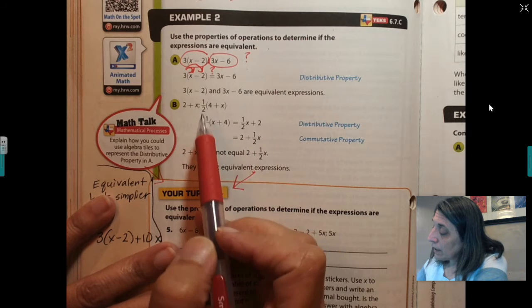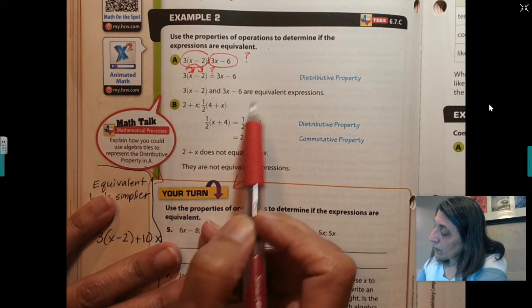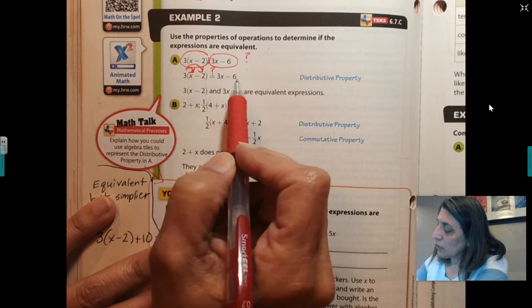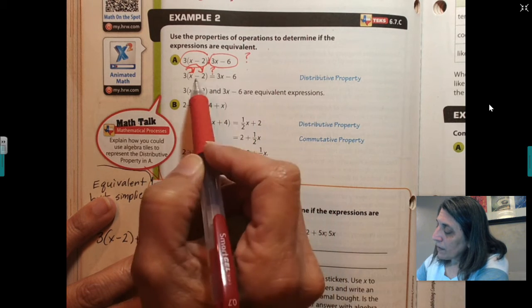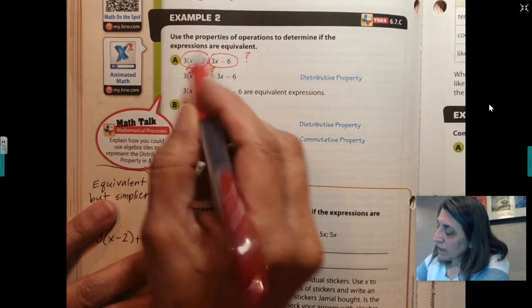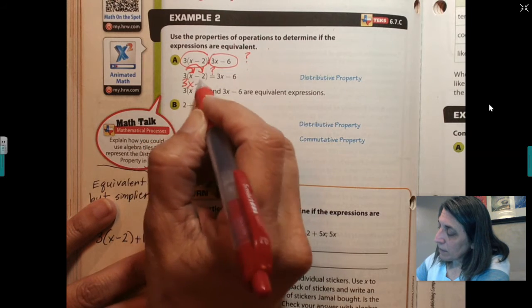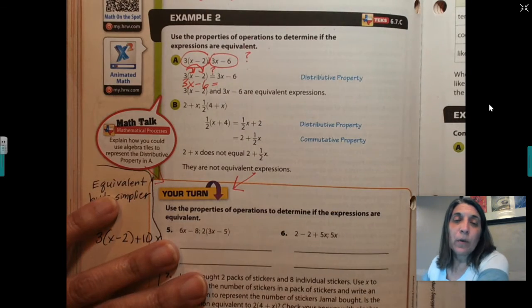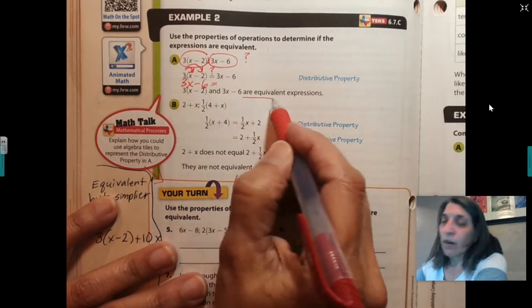They didn't actually show you, but if I was going to go ahead, yeah, they did. They showed it over there. If I was going to go ahead and multiply this, 3 times x is 3x, minus 3 times 2 is 6. So you see that both of them are actually equivalent. And they did tell you that they are equivalent.